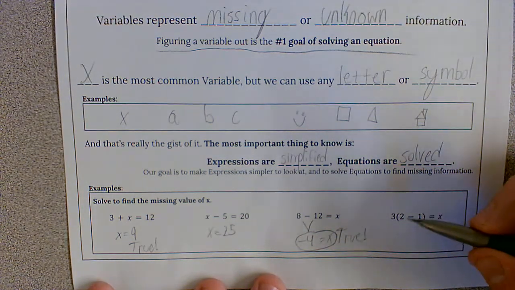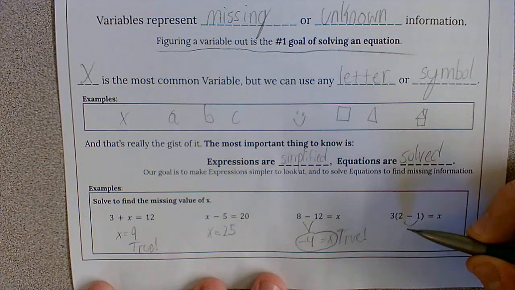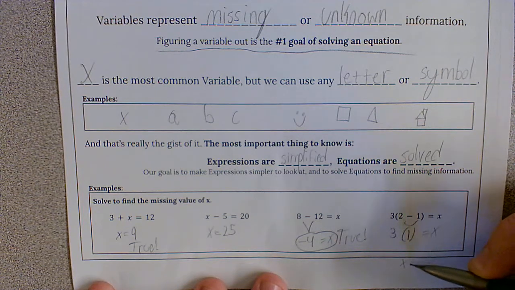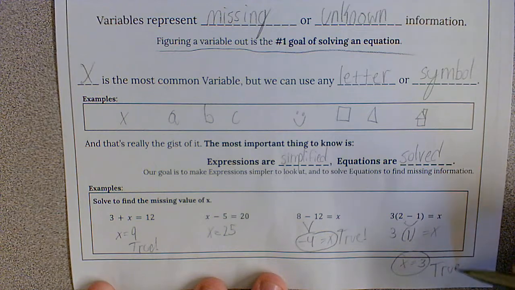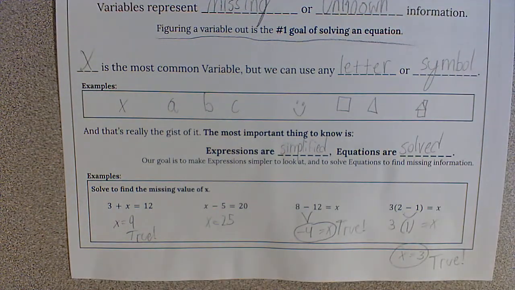And lastly, I have to go through a couple of steps to simplify. And I end up with 1 inside the parentheses times 3. That's going to mean x equals 3, which makes the equation true. That's really all there is to it. We have to figure out what the missing value is. Sometimes we have to simplify, sometimes we can just see it. Eventually we're going to learn more tricks, but we'll see that later on.